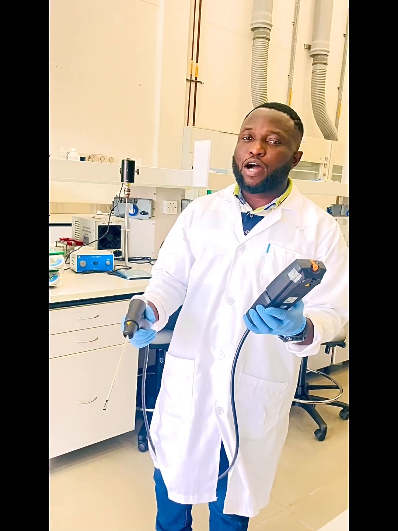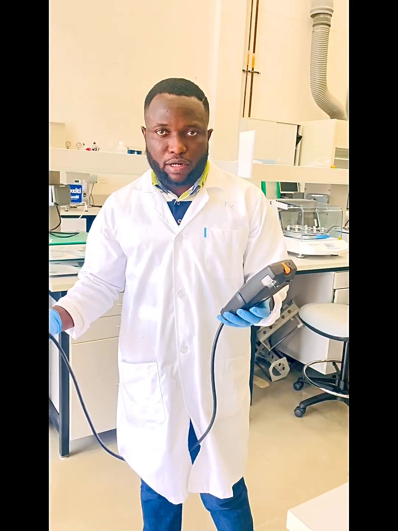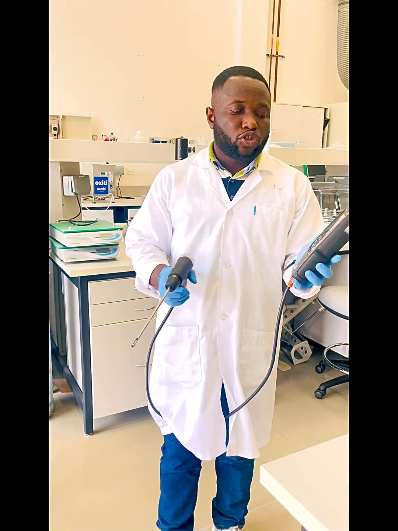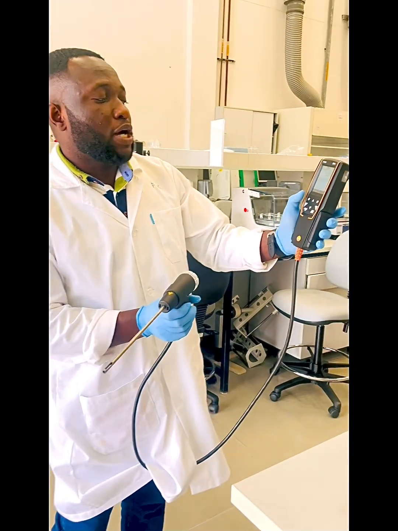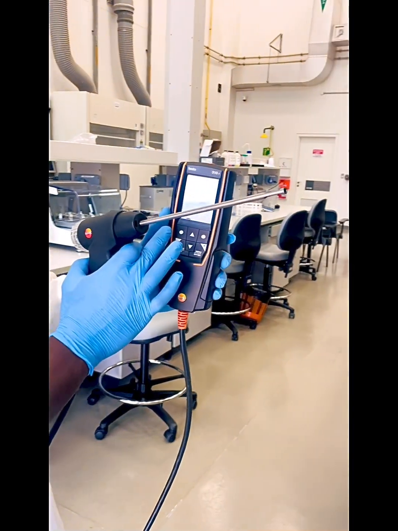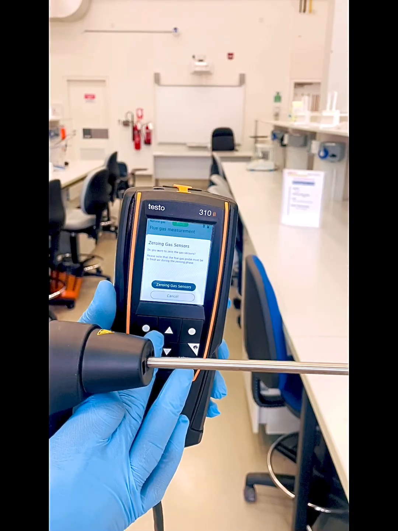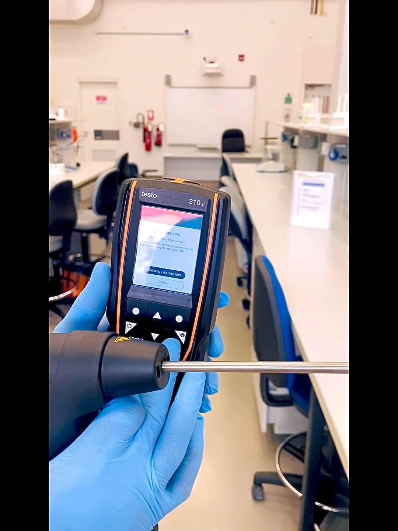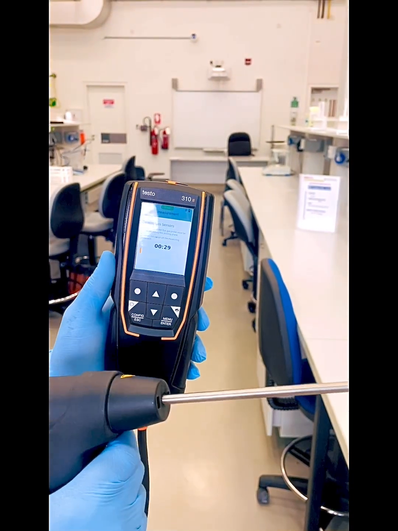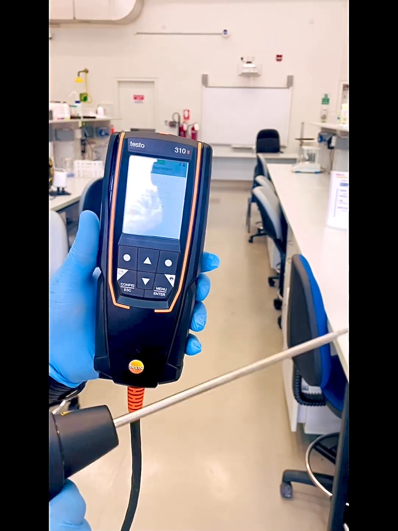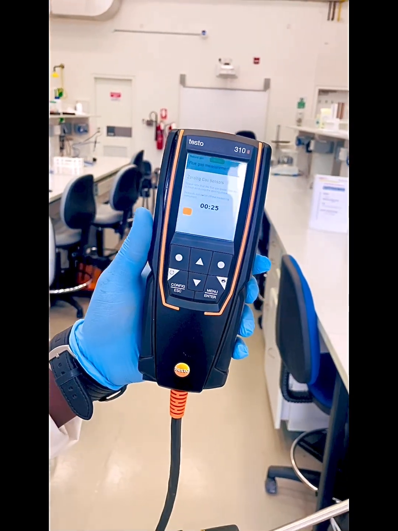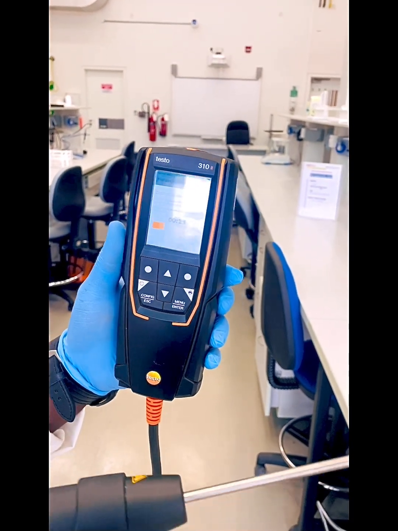Good. So now we have our generator on, our combustion engine is on. I would first have to zero my analyzer. So I click on the zeroing. The zeroing should be done in air to calibrate the analyzer, so that I am sure of the results that I am going to obtain.